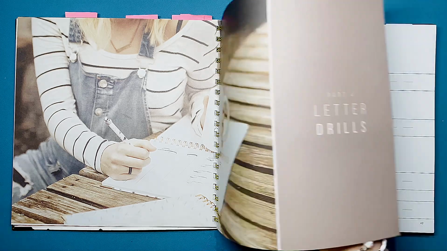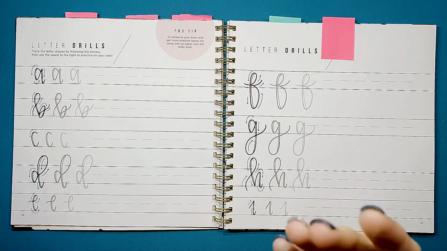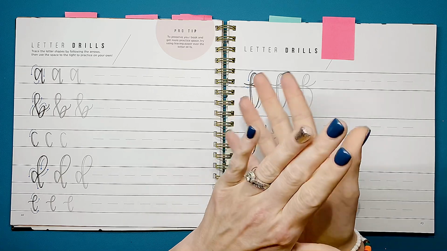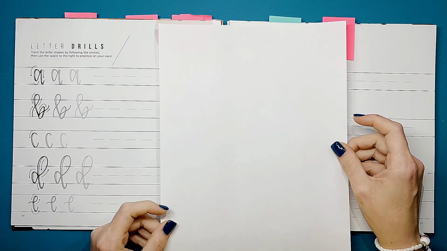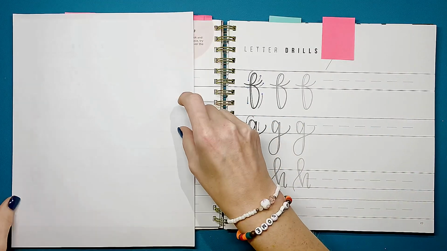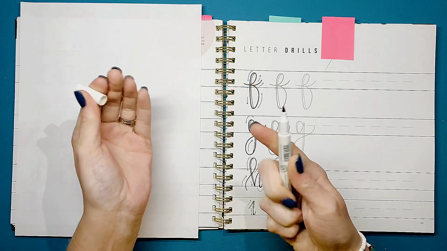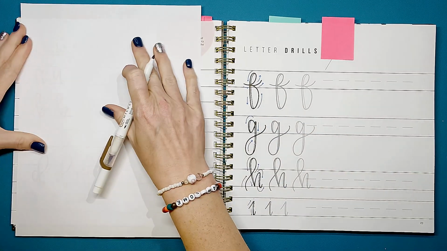Part 4, lettering drills. This is where we are going to start, ladies and gentlemen. So grab yourself a piece of paper: notebook paper, Happy Planner filler paper, regular printer paper, just any kind of paper. I have just a piece of paper that you can see through, and then I have a brush pen. It does have a pointed end, so I'm going to just use this to write. If you're ready, let's get started.